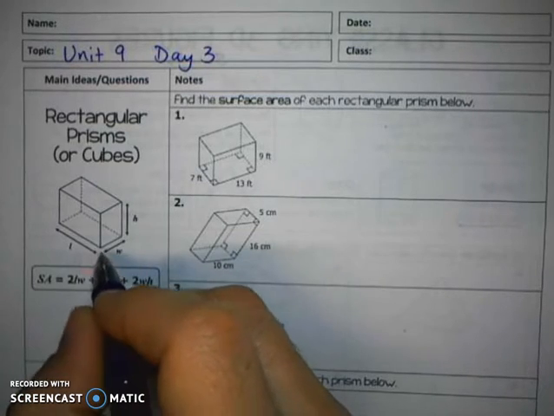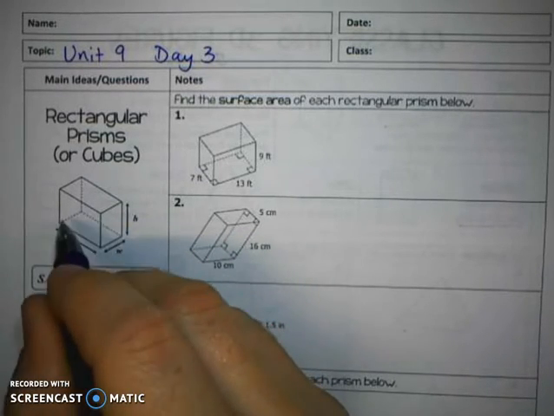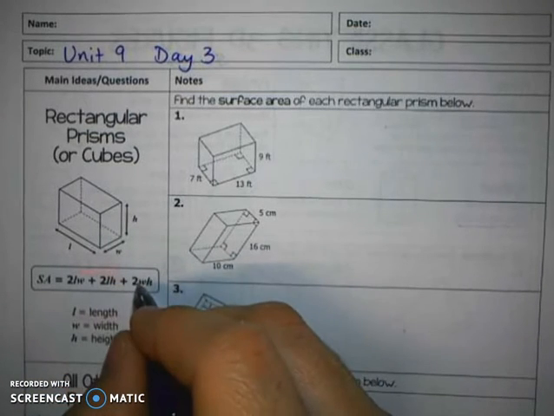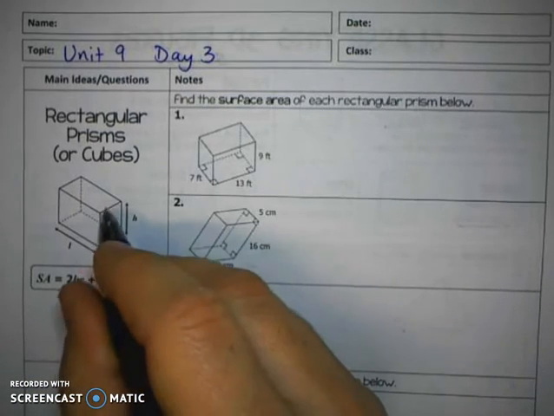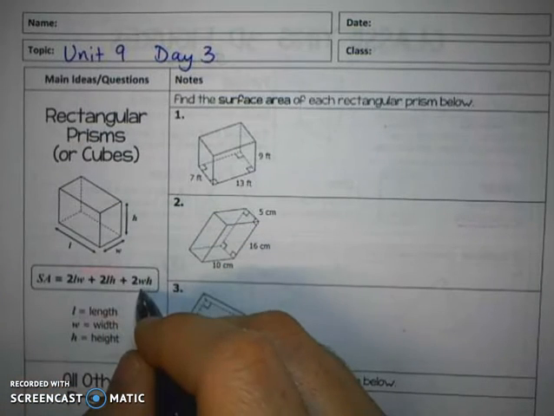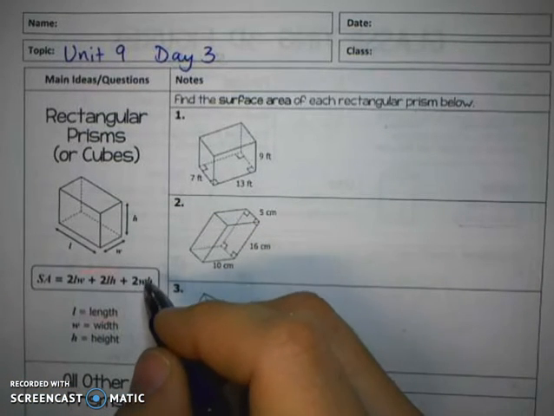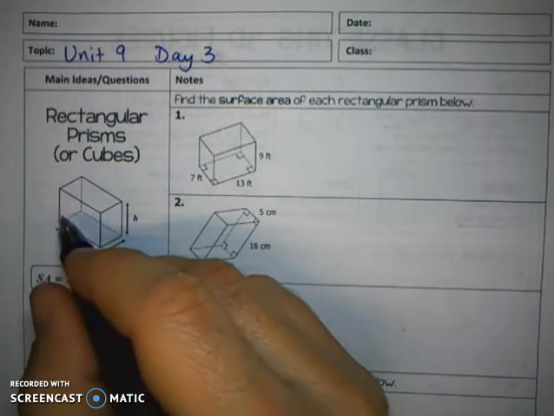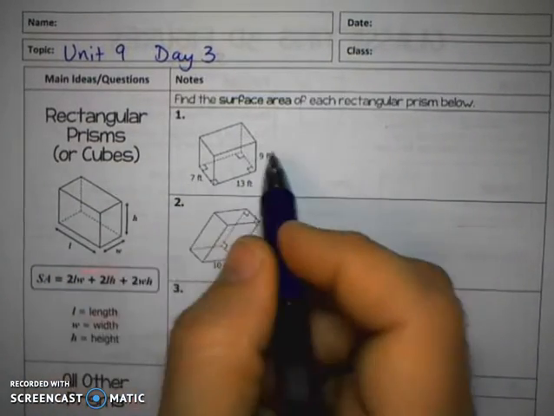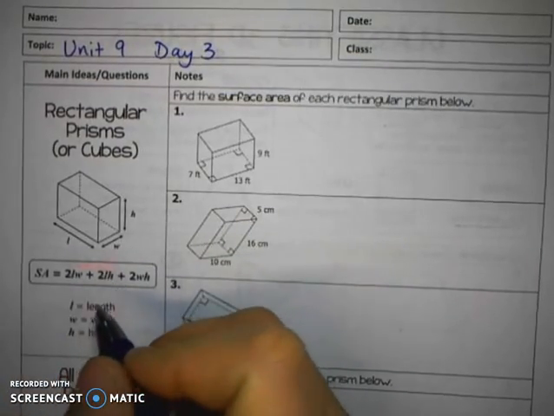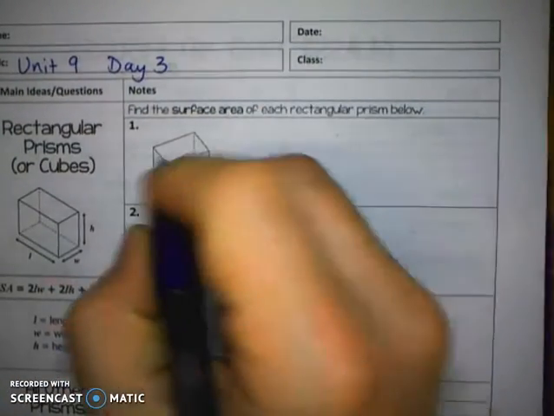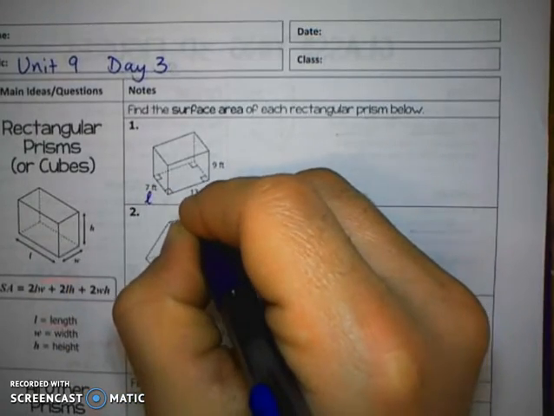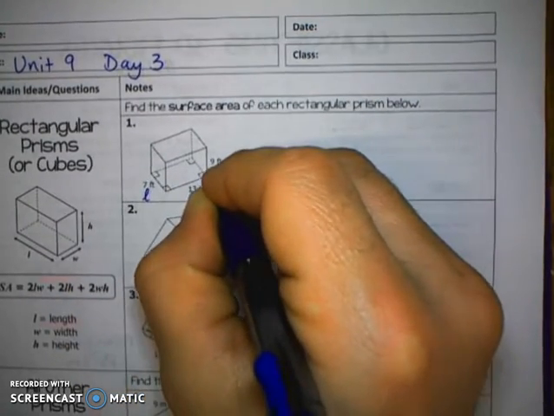But then the same is true for length times height, these sides here. Those are also rectangles. There's 2 of them. And for the top and bottom, the front and back, width times height, we get that. But really, all you have to do is add up all of the areas of the individual sides. For rectangular prisms, it's really easy to follow this formula. So for number 1, it doesn't really matter which one you call length, width, and height. So I'm going to call 7 the length, 13 the width, and 9 the height.